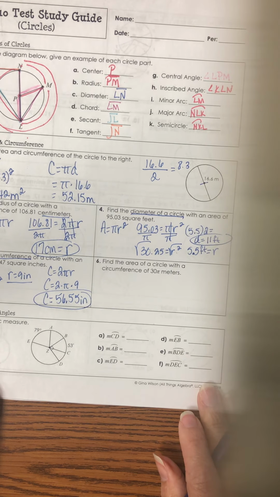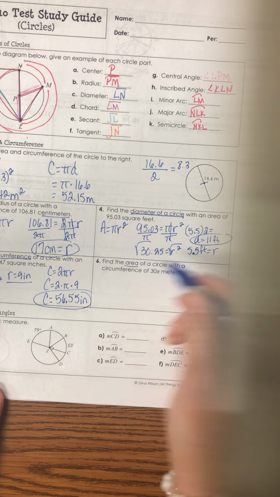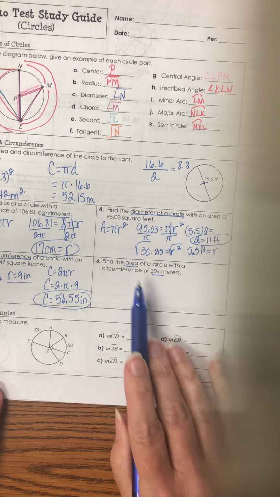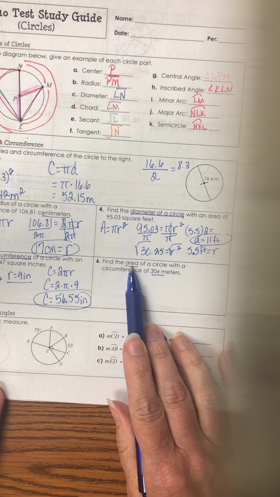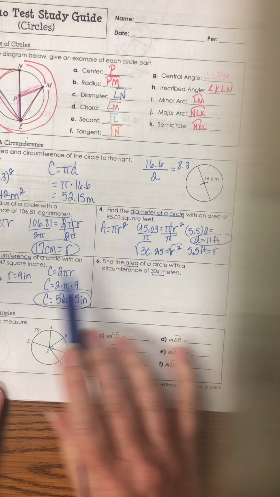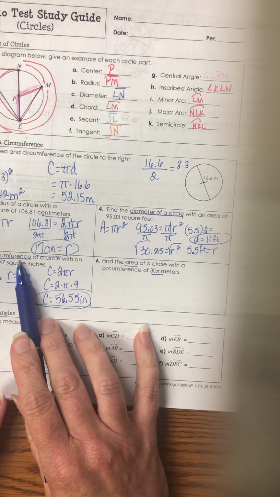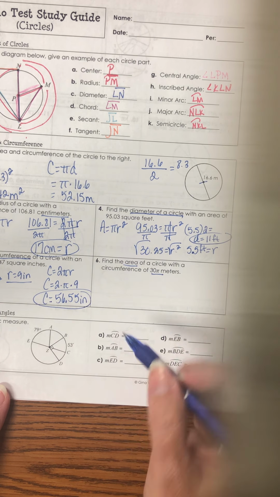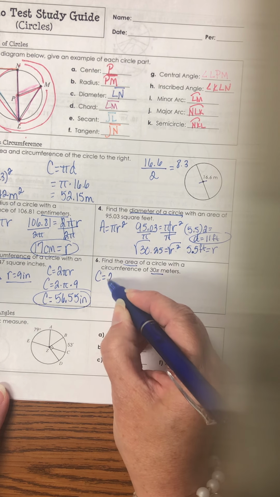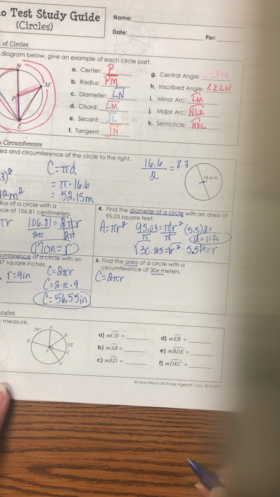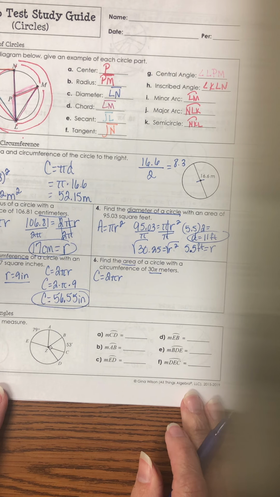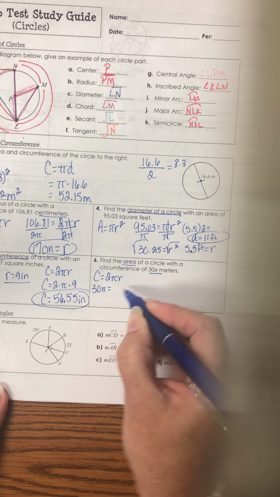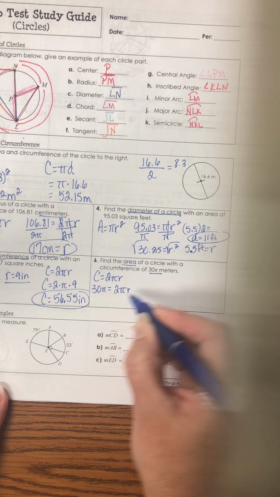Okay, now number 6, we're finding the area with a circumference of 30 pi meters. Now since we're finding area, we have to have radius for area. With circumference, we could have radius or diameter, but to find area, we have to have radius. So if we're given the circumference, it would only make sense for us to use the formula 2 pi r, so we could solve for r. Now the circumference is 30 pi. So let's replace c with 30 pi.